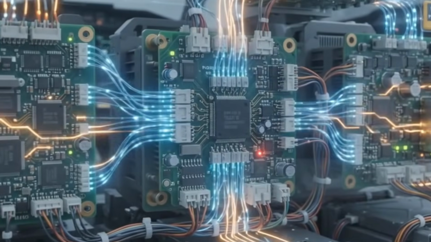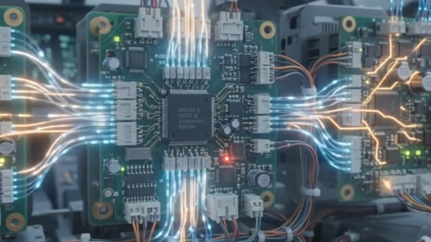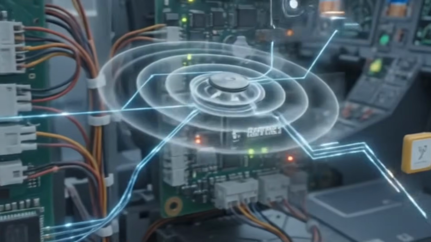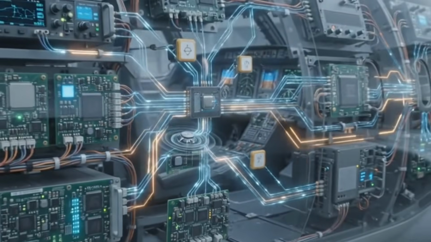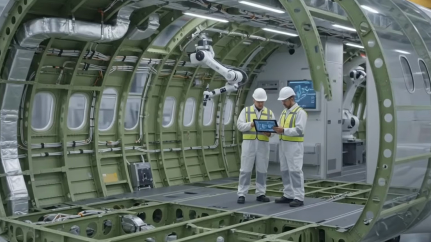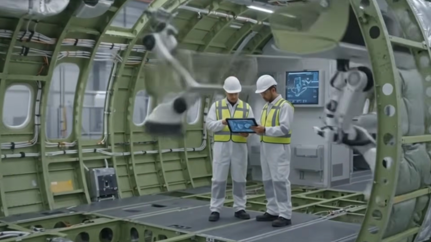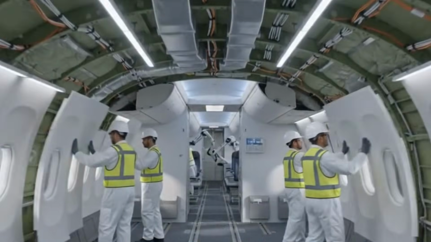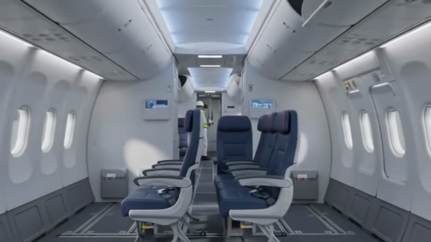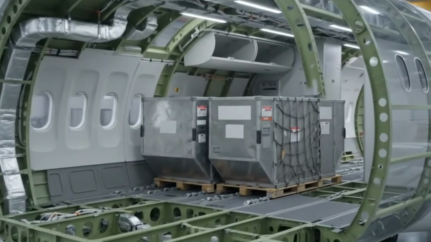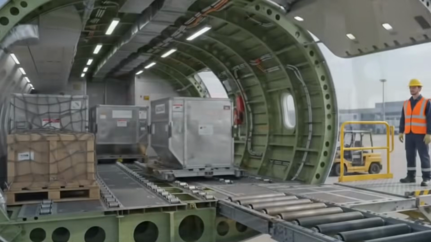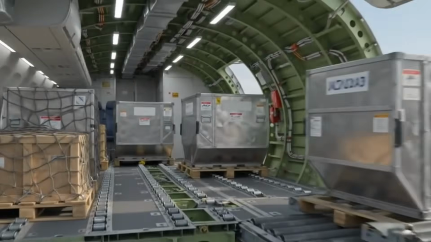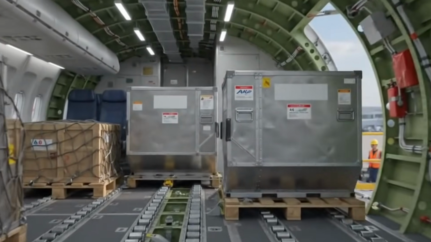Powerful flight computers continuously monitor the airplane, helping pilots navigate safely while managing thousands of systems every second. After the aircraft structure is complete, engineers install seats, overhead bins, lighting, insulation, and cabin panels to create a safe and comfortable space for passengers. Beneath the passenger cabin is a massive cargo compartment, where luggage and freight are securely loaded using automated systems.